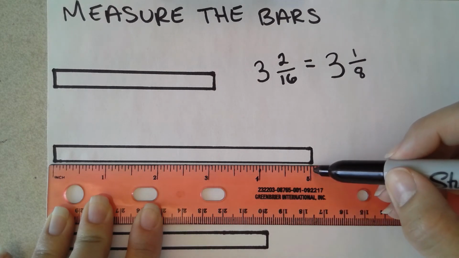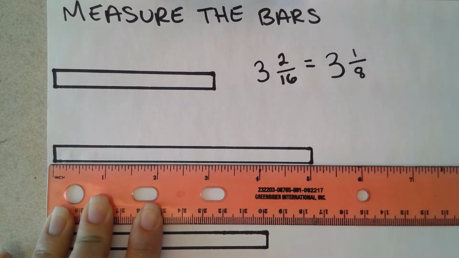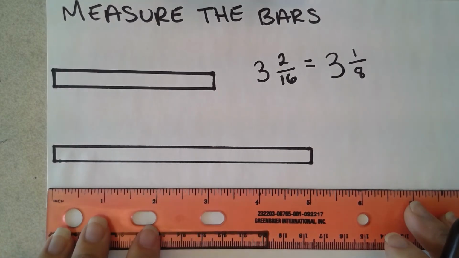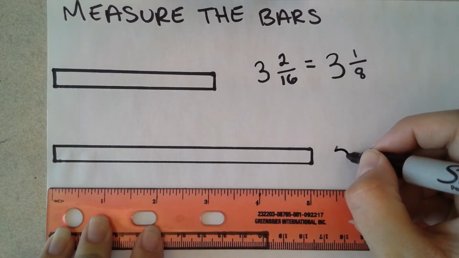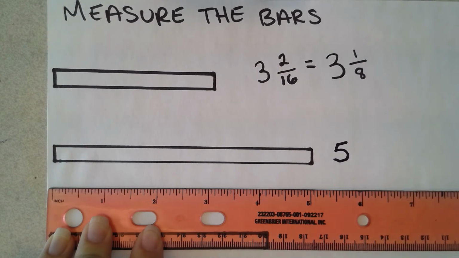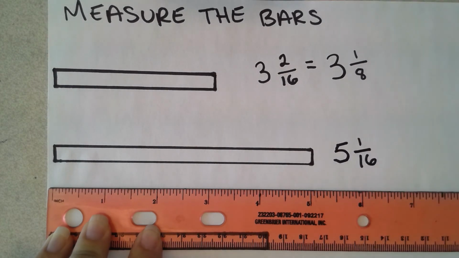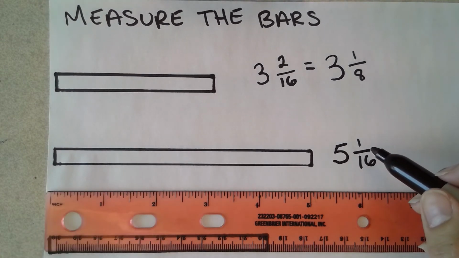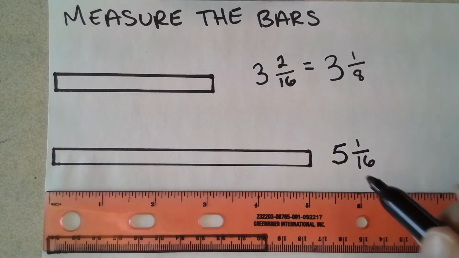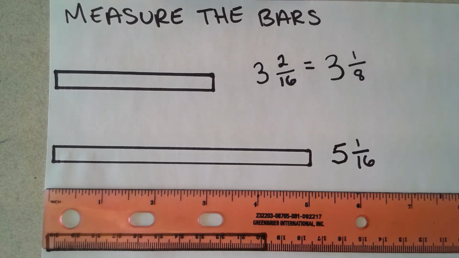We have this 1 tick that goes past it. So that means that it's going to be 5 and 1 out of 16. Now we have an odd number at the top. That means that we don't reduce, and so then this is our final answer.